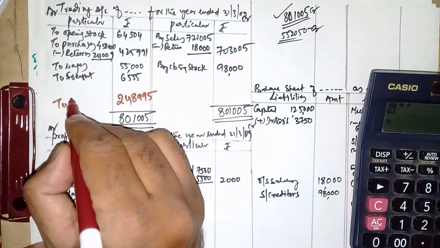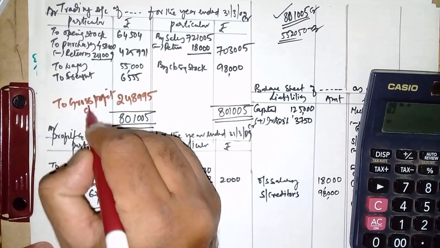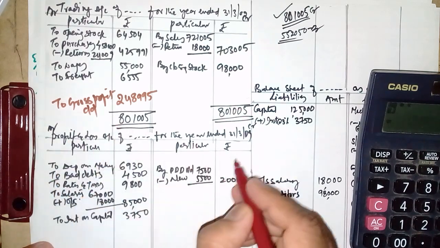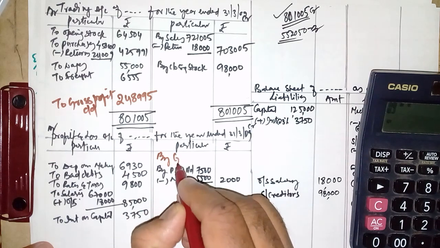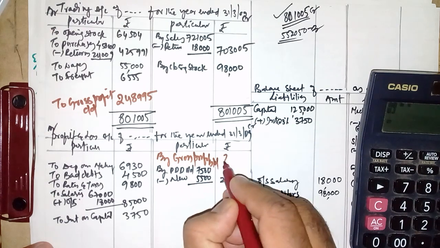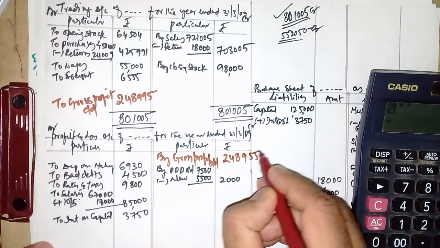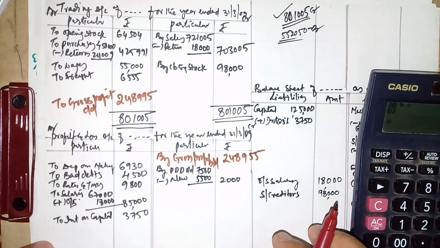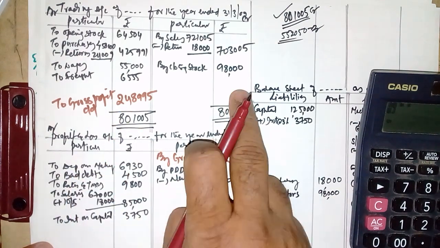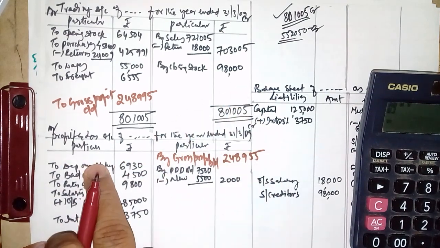So to gross profit, this is carried down, gross profit carried down, and this gross profit will be brought down to the P&L account. So by gross profit brought down, how much? 2,48,955, right? Same gross profit carried down here will be brought down here. If it is gross loss, it will be here as well as here. Credit side of trading account and debit side of P&L account.